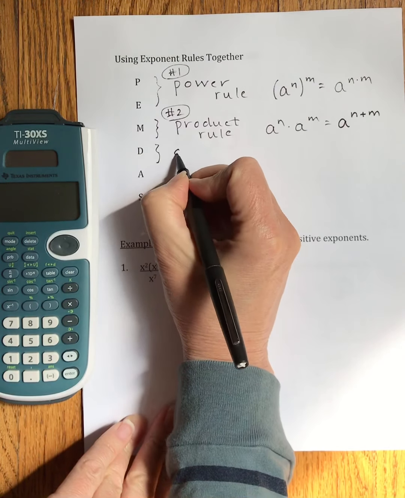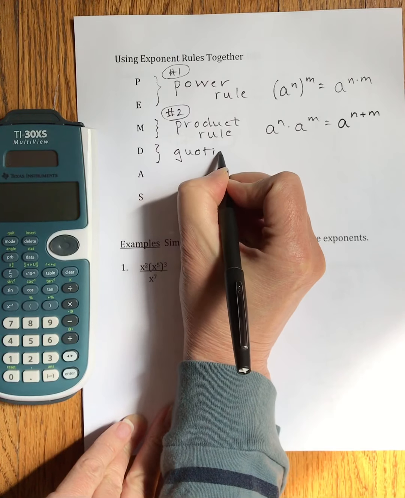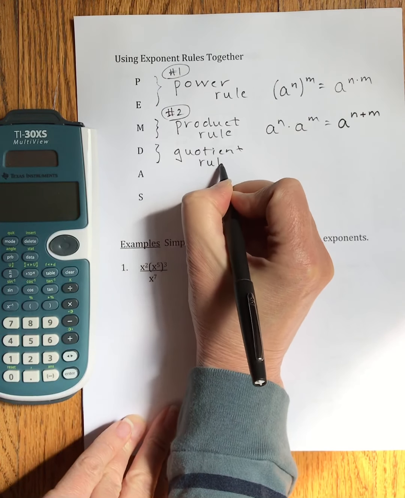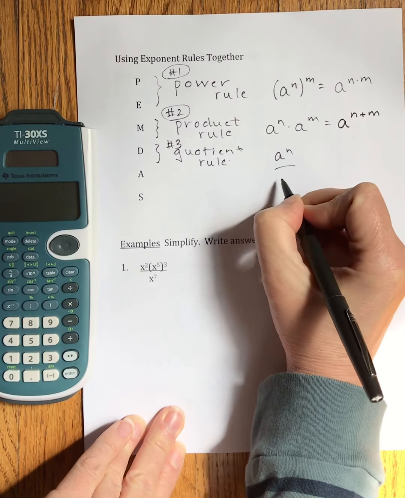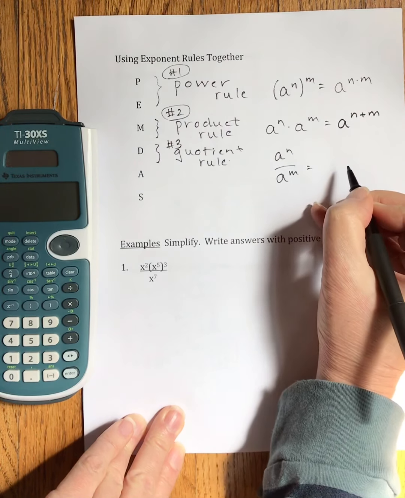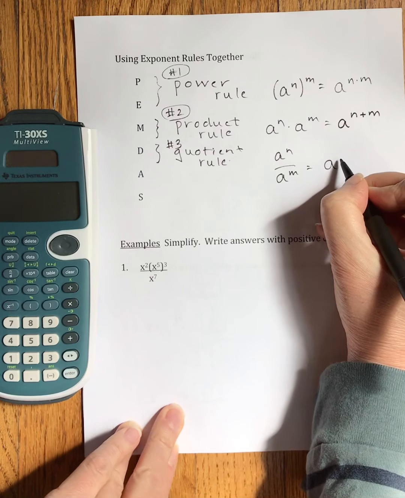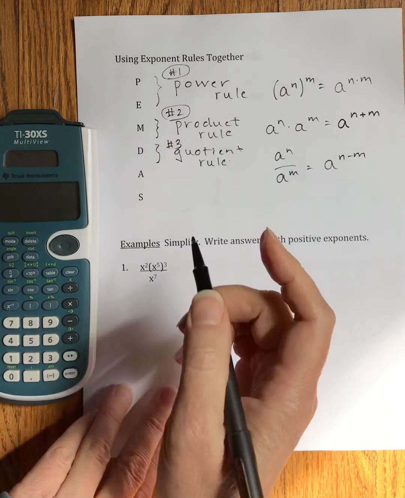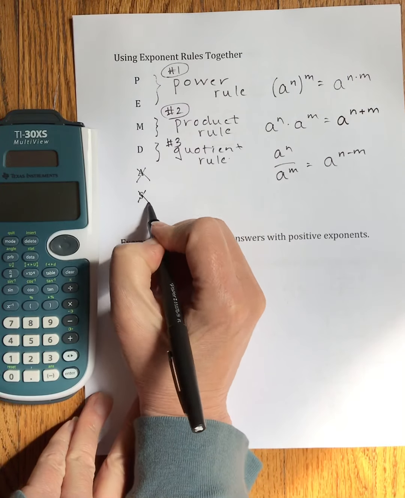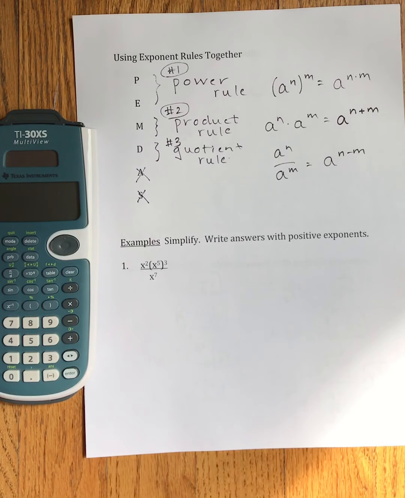As far as dividing goes, that's when our quotient rule applies. So what we want to look for third, number 3, is anything like a to the n over a to the m. Quotient rule, so keep the base and subtract the exponents. We won't be able to add or subtract bases that have different exponents.